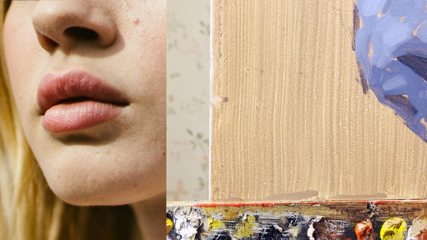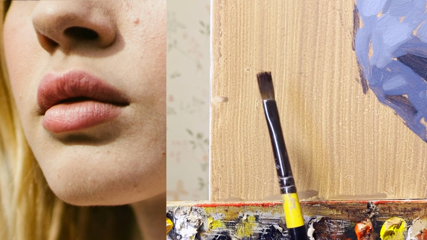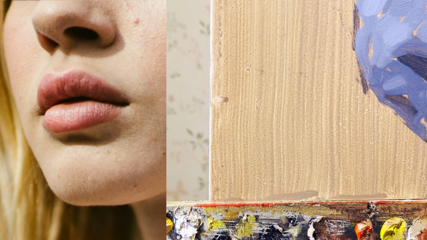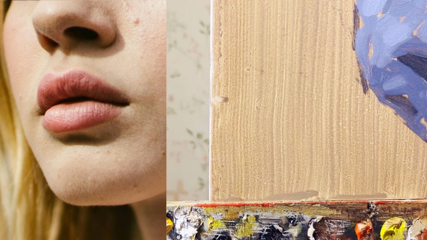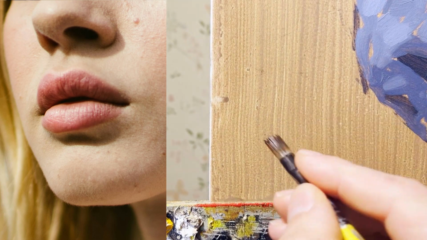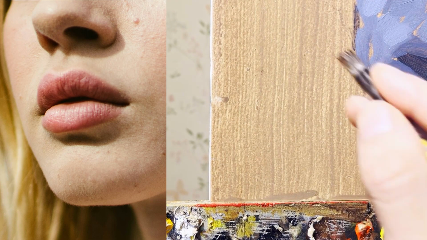We're going to be using burnt umber, a bit of medium, and a couple of brushes. We've got a biggish brush that I'll be starting with, and a smaller brush that we'll be using for finer refining of details. As with the last few studies, we want to think about the big forms that make up the feature.